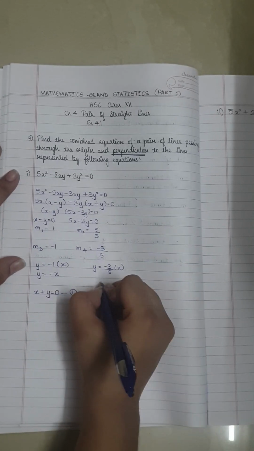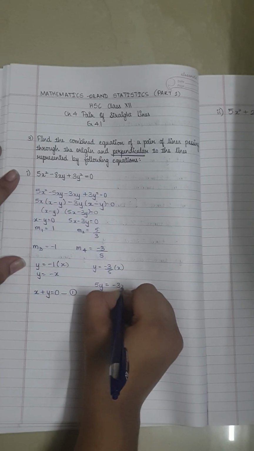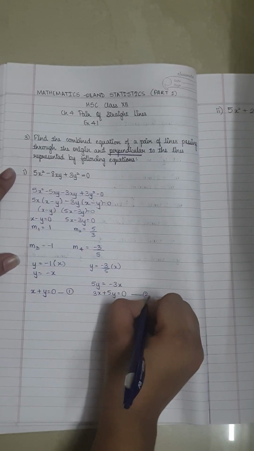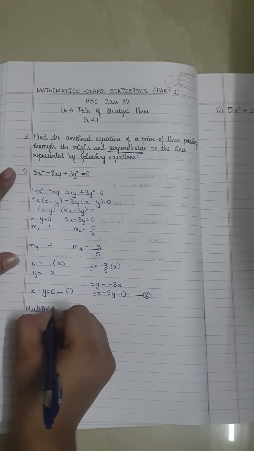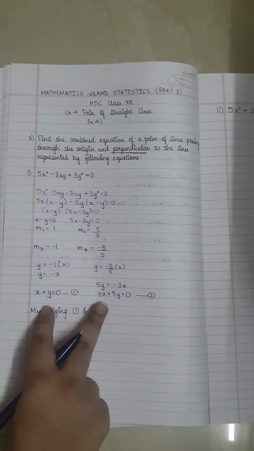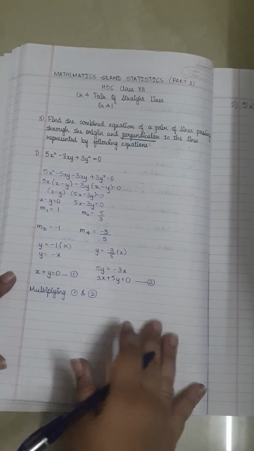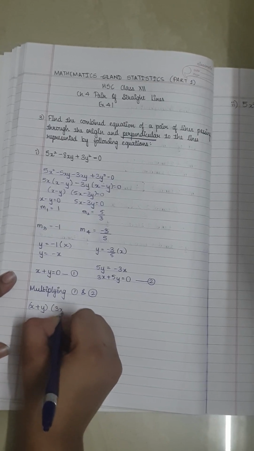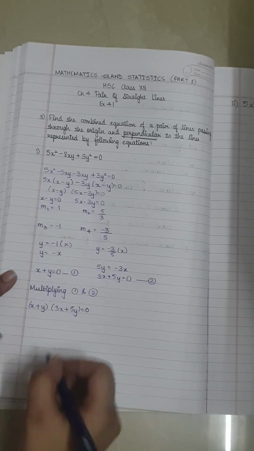That's your 1. In this case, it will be y equal to minus 3 by 5 into x. Solving this, you have 5y is equal to minus 3x. So you have 3x plus 5y is equal to 0. That's your 2. So now you multiply 1 and 2. To find the combined equation, you have to multiply these two equations that you have found out to be the lines that you required for this question. So multiplying 1 and 2, we have (x plus y)(3x plus 5y) is equal to 0, because both of them are equal to 0.